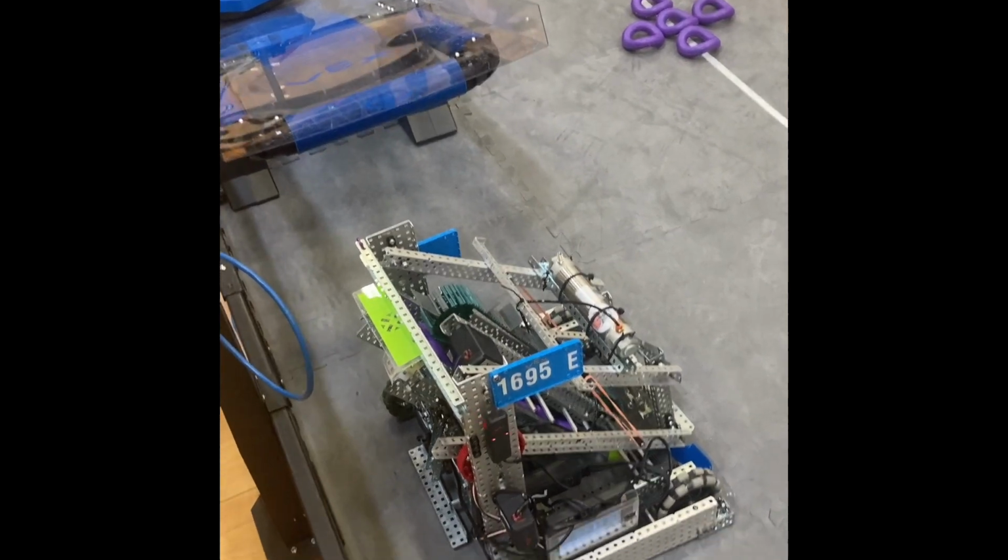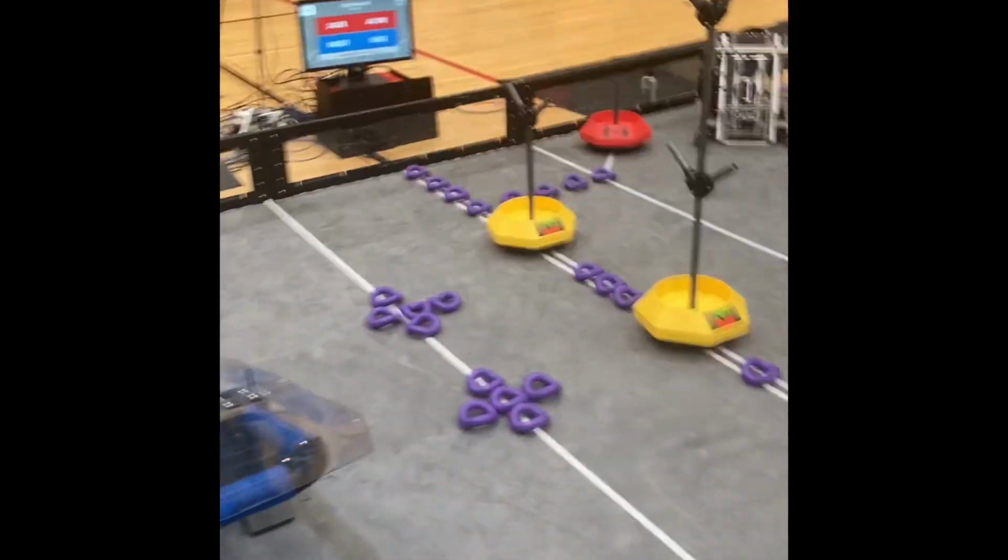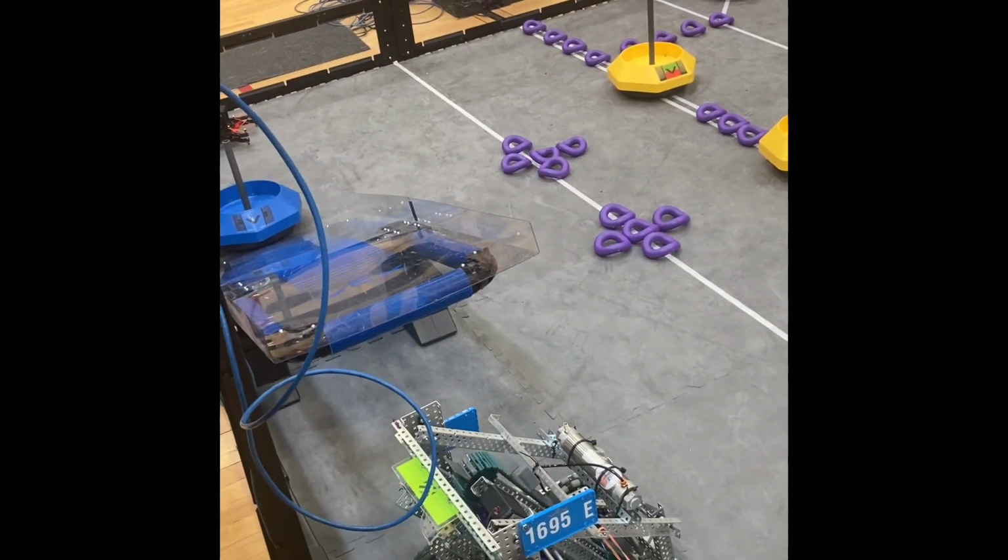Over there on the blue side, you guys ready to play this match? You good? Say yes. Over here on the red side, say yes. Here we go. On time is 3, 2, 1, go!